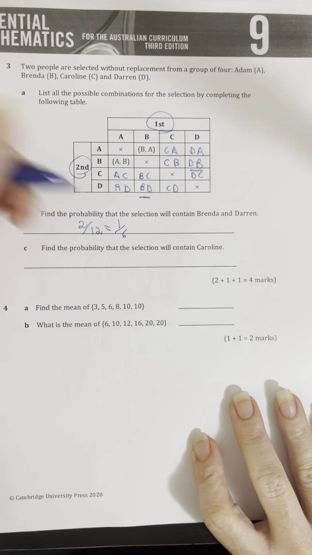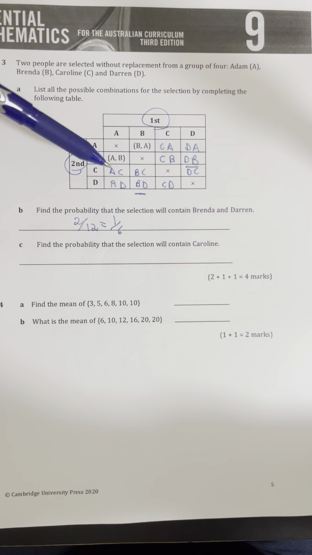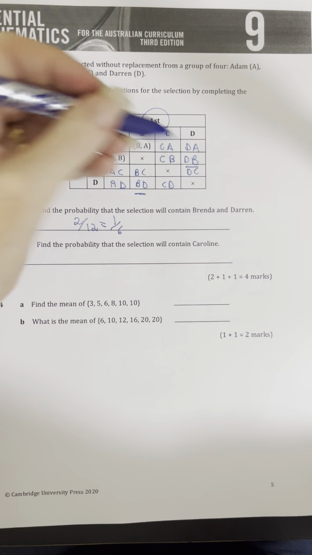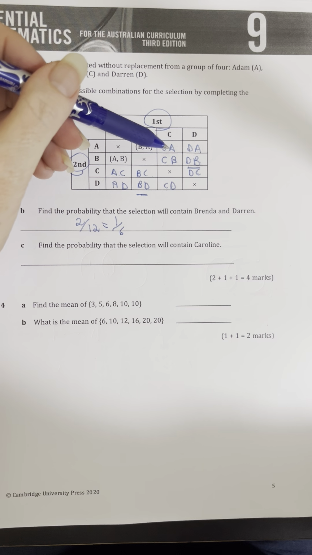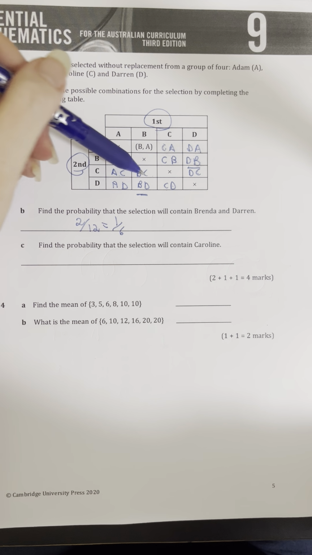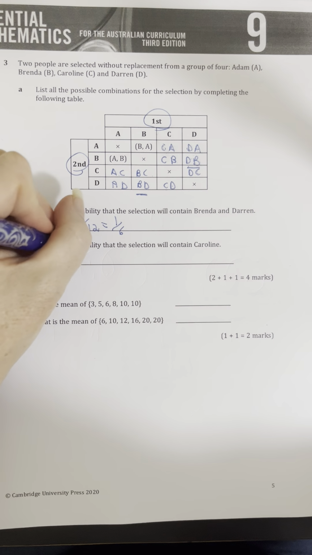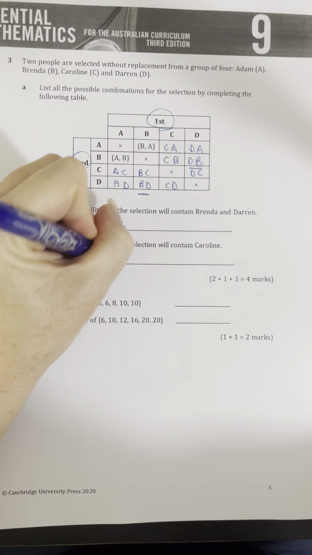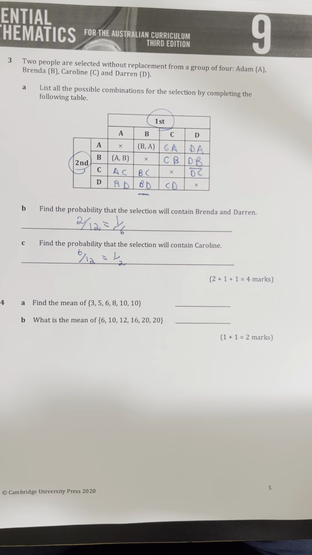So the ones that have a C, we've got 1, 2, 3, 4, 5, 6. So let me just double check. I think I counted 1 twice. So looking, we've got 1 in that row, 2, 3, 4, 5, 6. So that's right, 6 out of 12, which is a half.